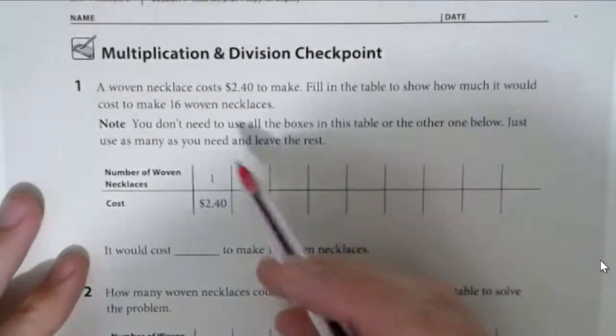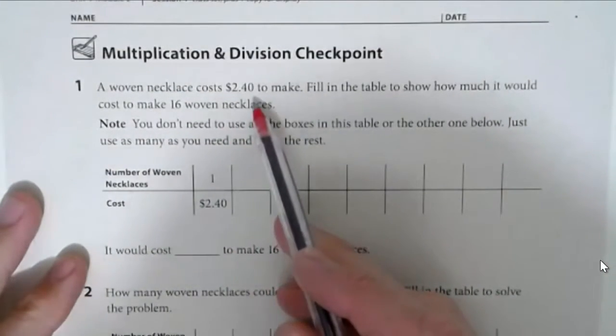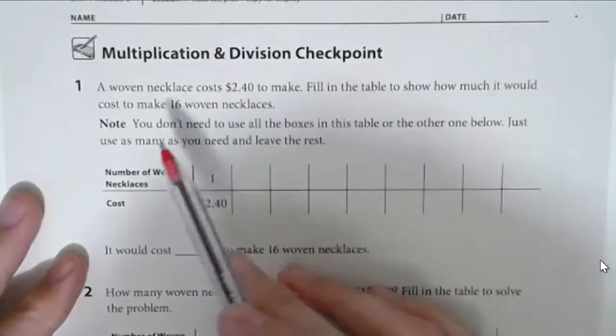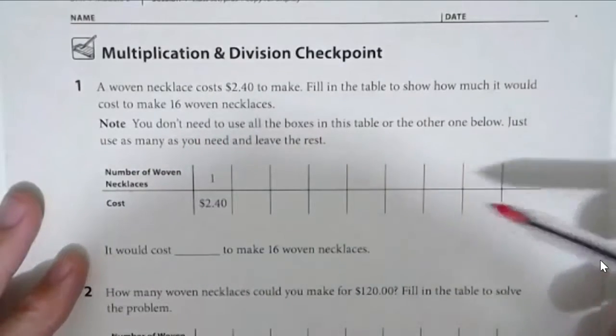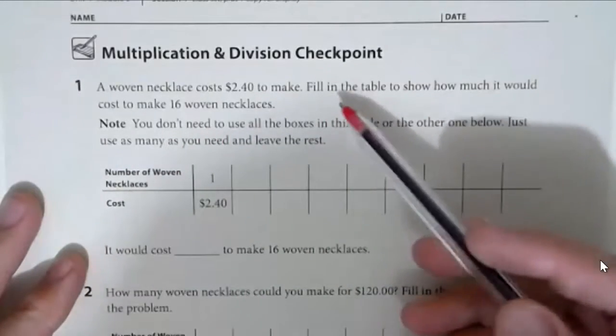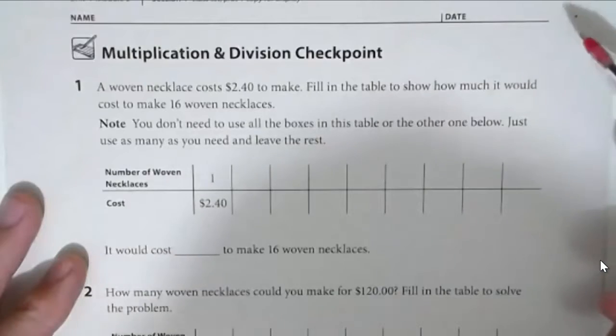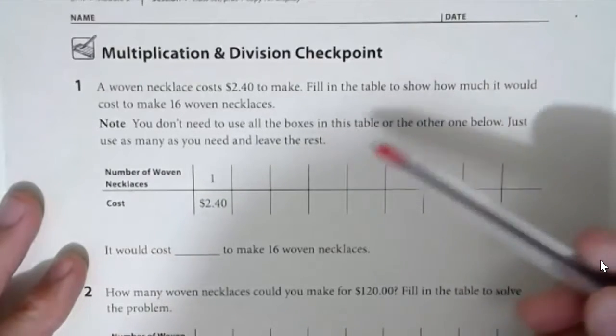So a woven necklace costs $2.40 to make. Fill in the table to show how much it would cost to make 16. So I need to know 16. Okay. You don't need to use all the boxes. Well, the other one below, just use as many as you need and leave the rest.